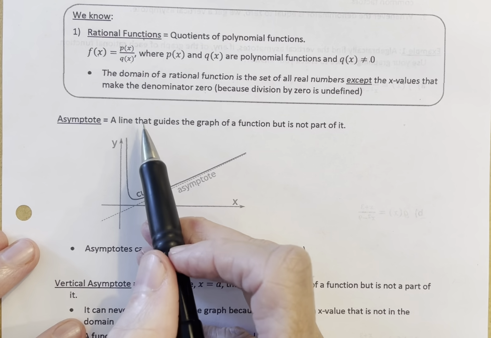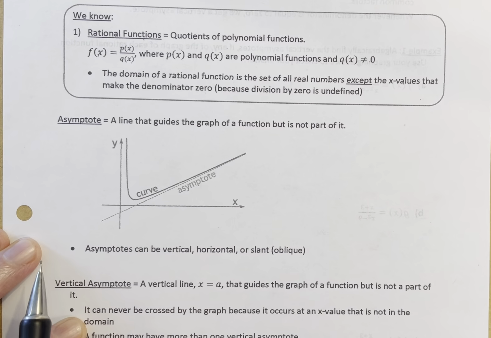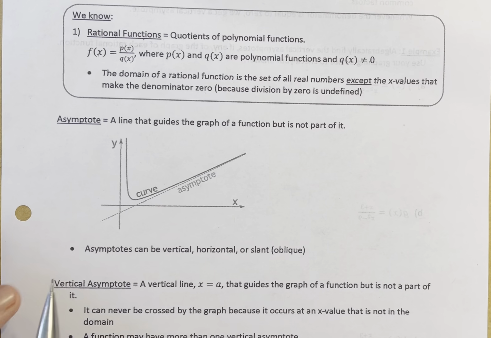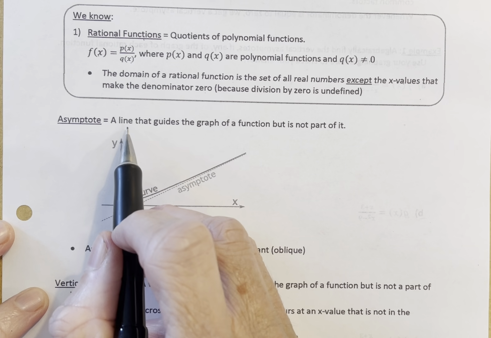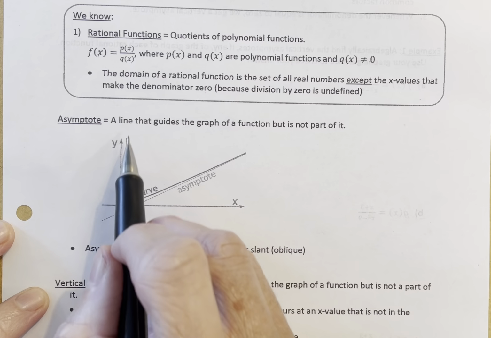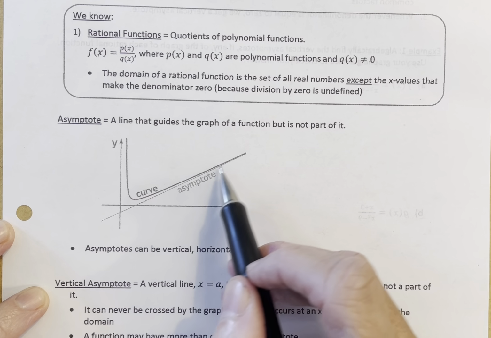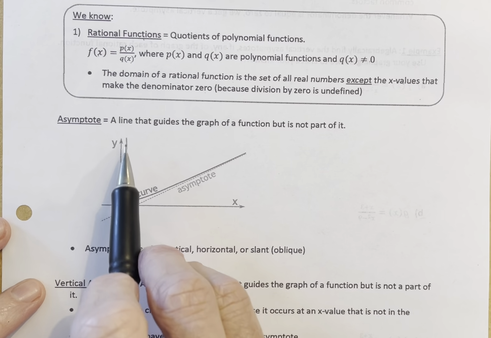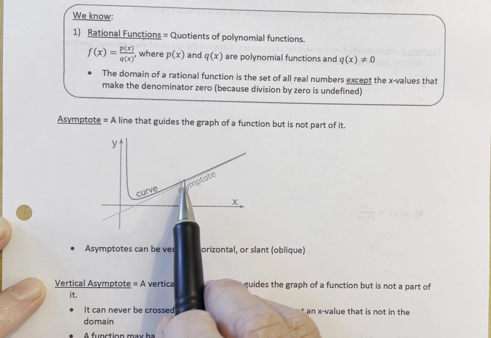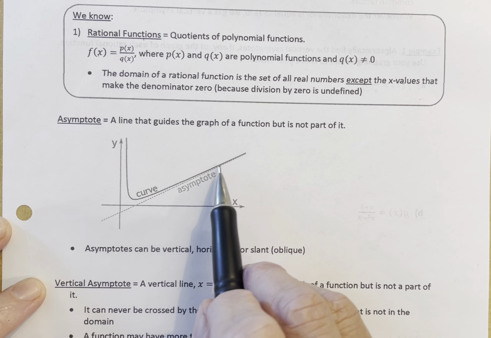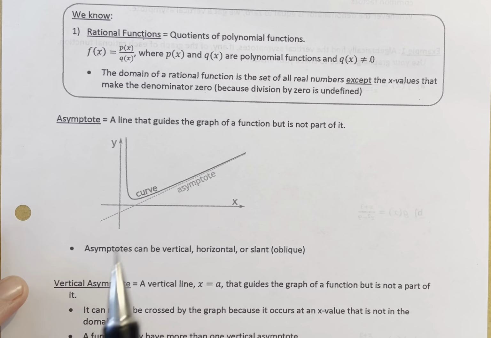Okay, so what's an asymptote? Simply put, an asymptote is a line that guides the graph of a function but is not part of the graph of a function. Here's a simple diagram. This function is a curve, the solid line here, and you'll see this dotted line is an asymptote. The curve is coming down and getting guided by this asymptote. In this case, it's not touching the asymptote. The asymptote is keeping it at bay, if you will.